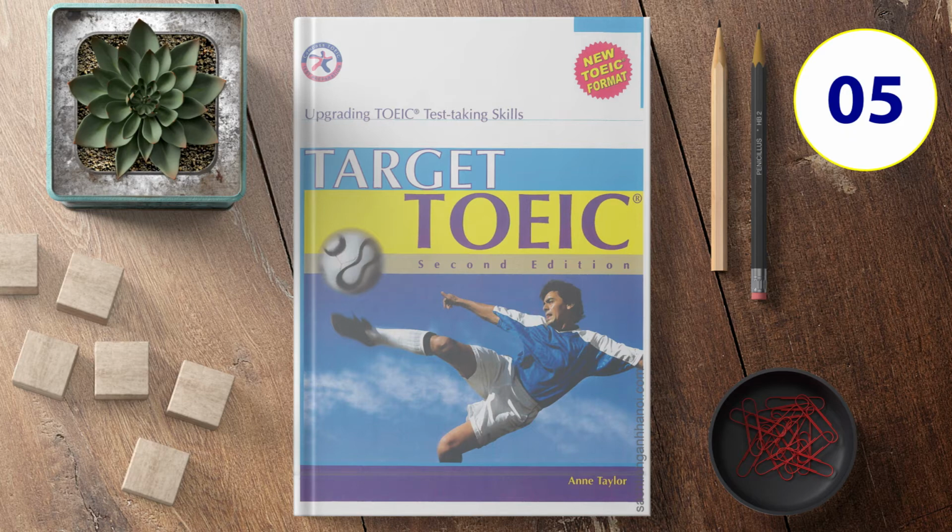Number 22. Would you please call me as soon as the shipment arrives? A. I called about the shipment last week. B. I can wait for that call. C. Yes, it's supposed to arrive within the hour.